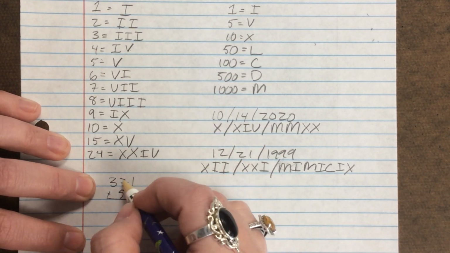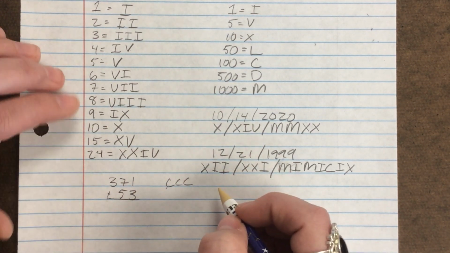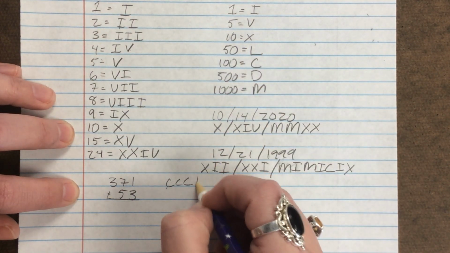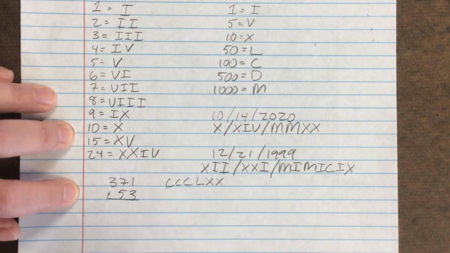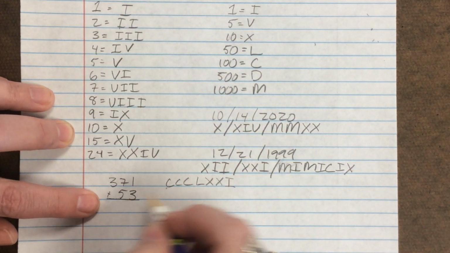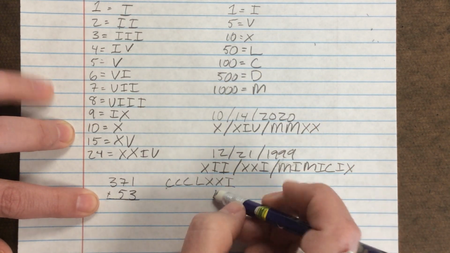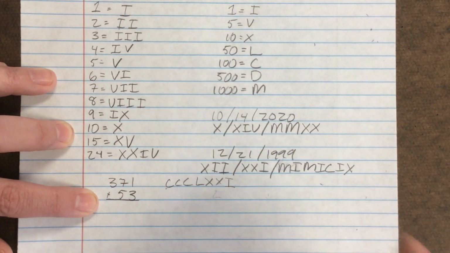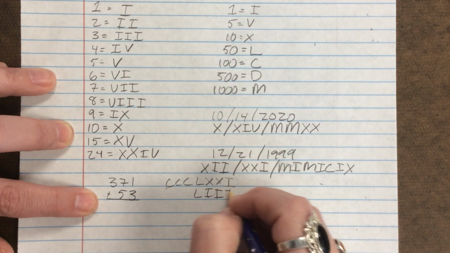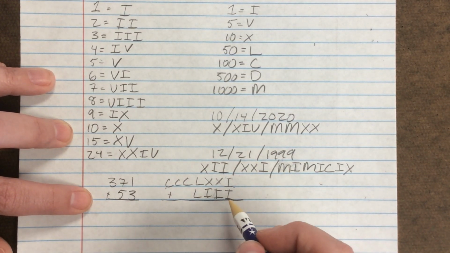In Roman numerals, we would write this 300s, which is CCC. 70 is going to be, where's 50? 50 plus 2 more 10s. And then 1 is an I. And then 53, 50 is an L. Oh, and we don't really have number places. So 53 is L-I-I-I.